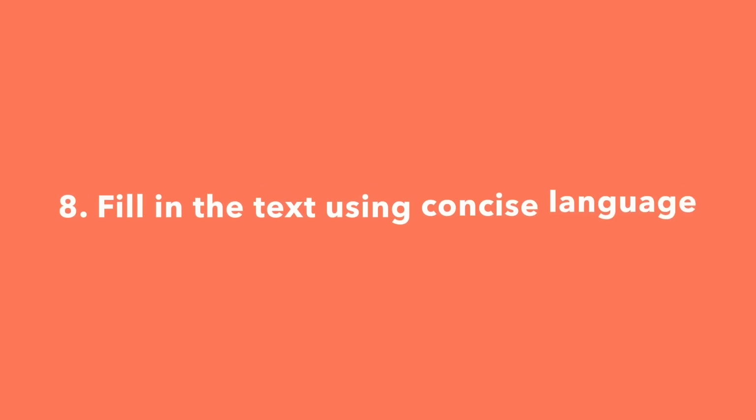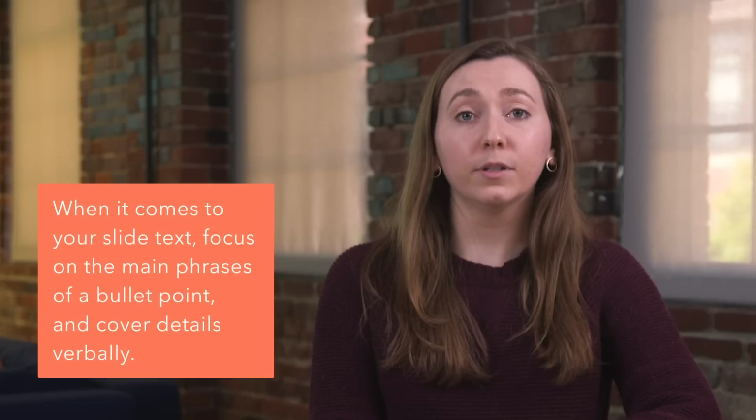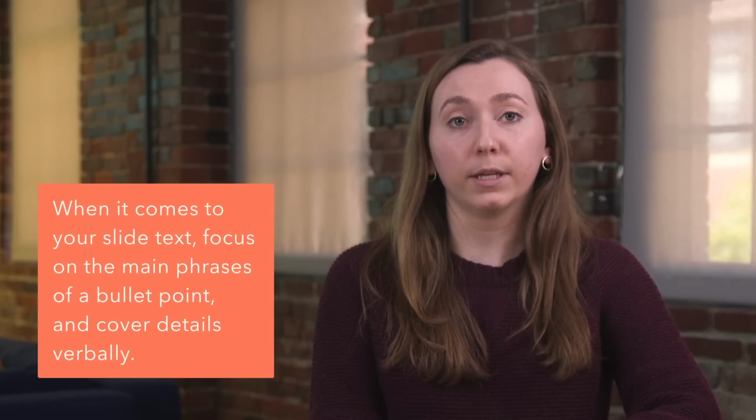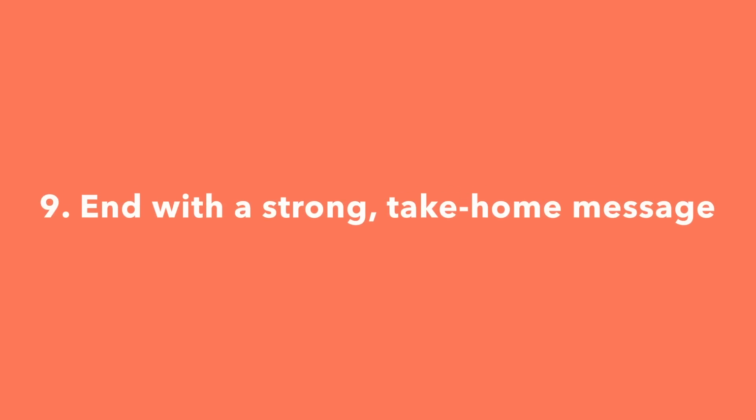Now fill in the text on your slides using concise language. Your slides are there to support the speaking components of your presentation, not replace it. If your slides contain too much information, like full sentences or paragraphs, then your audience members won't be able to help but read the slides instead of listening to you. Plus, that's boring. Instead, use slides to enhance keywords and show visuals while you stand up there and do the real work, telling a story and describing your data. When it comes to your slide text, focus on the main phrases of a bullet point and cover the details verbally. Finally, you should end with a strong take-home message.